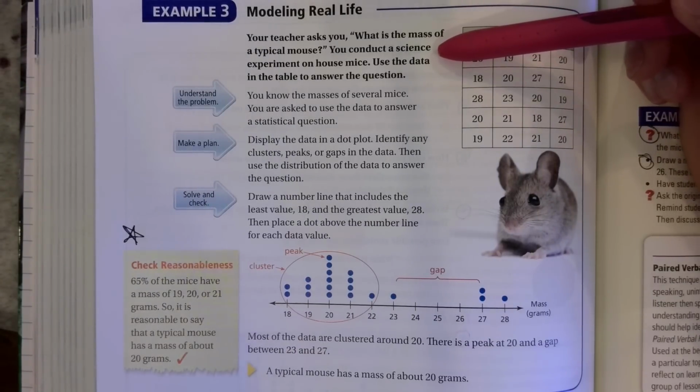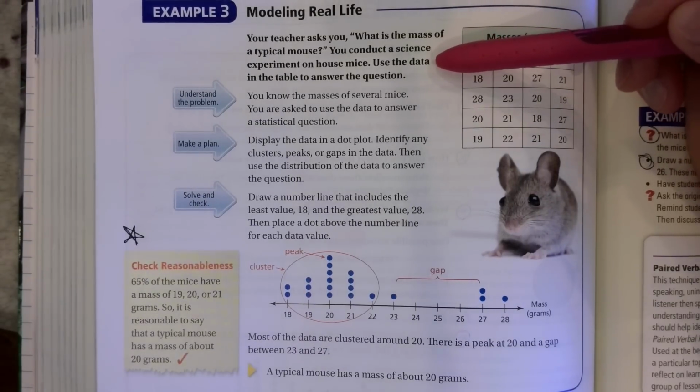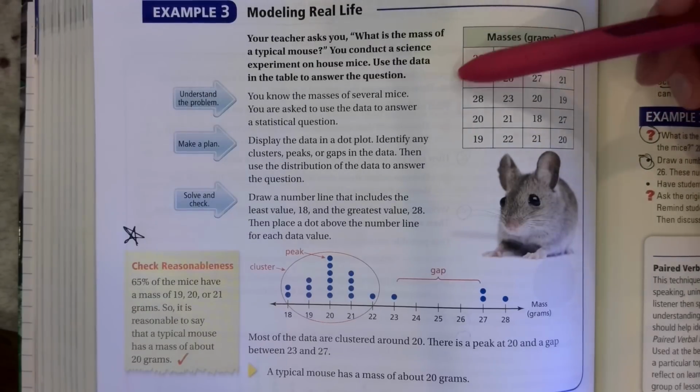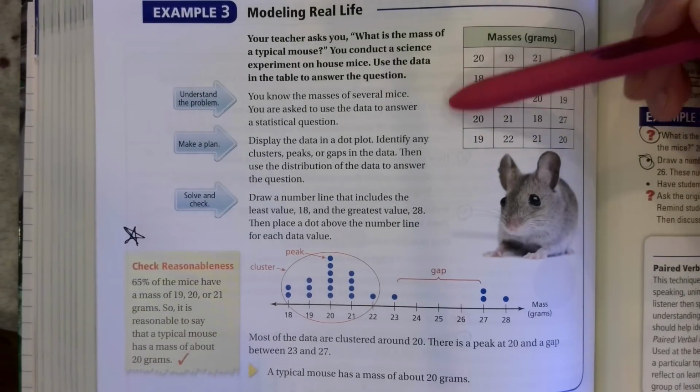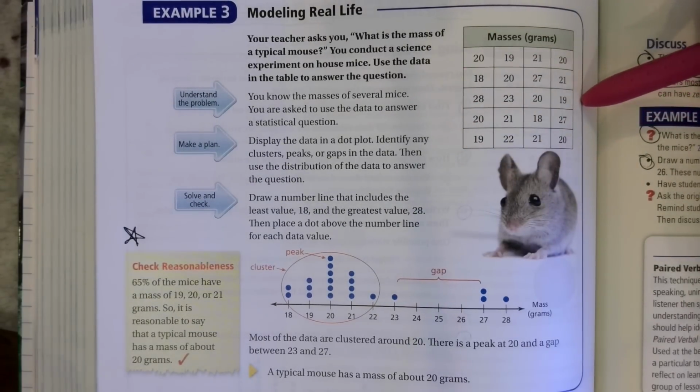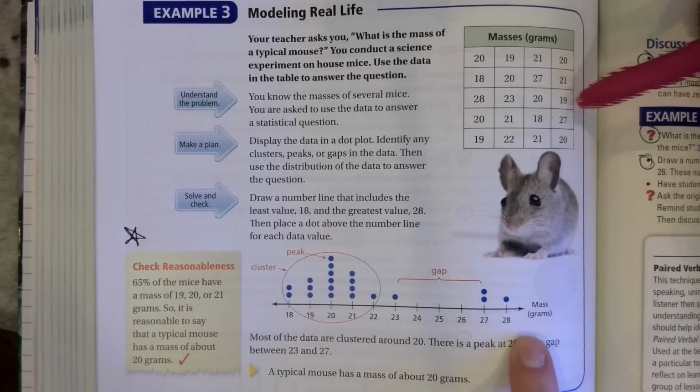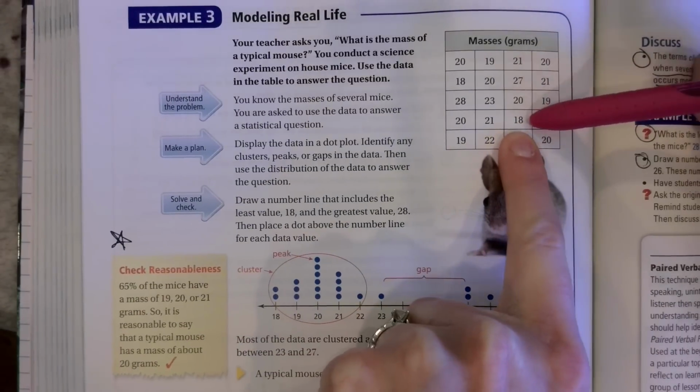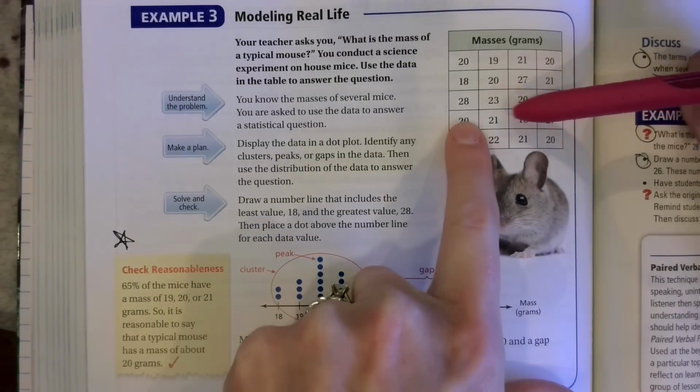You conduct a science experiment on house mice and use the data in the table to answer the question. So here's all the data in the table. In order to answer that question, you would need to create a dot plot. So if they made the dot plot here, the smallest number was 18, the largest number was 28.